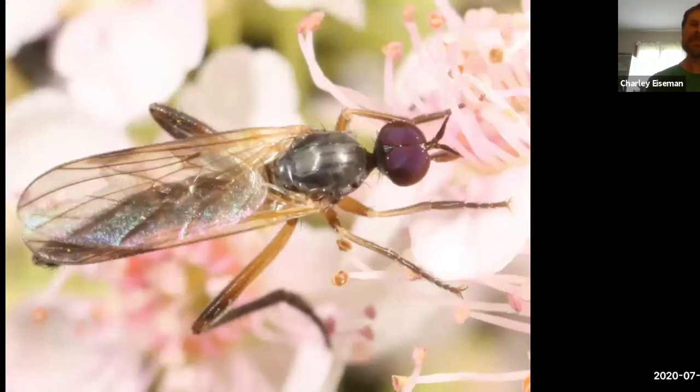This is a dance fly. They are predatory as well as visiting flowers, and their larvae, some are predators and some just feed on detritus, but they're mostly found in decaying leaf litter. So if all you have is a lawn and there's no nice leaf litter and rotting stuff around the edges, you won't have dance flies around.